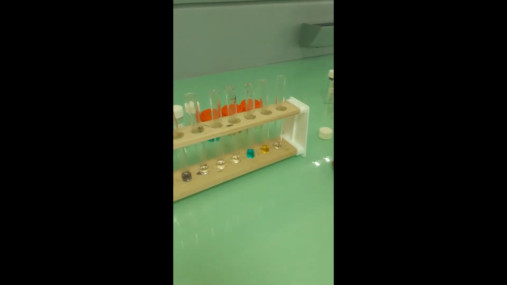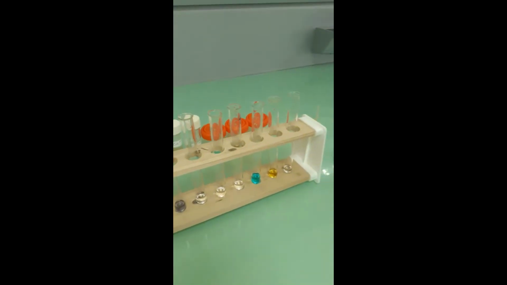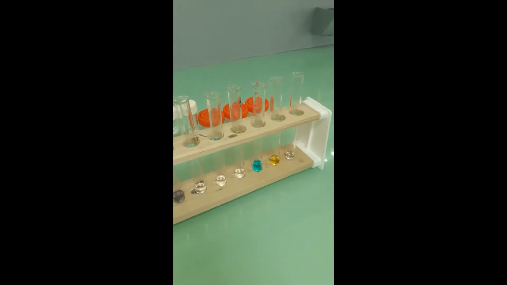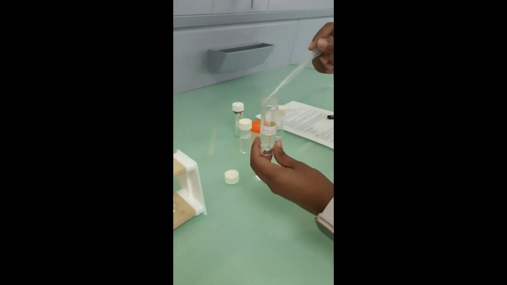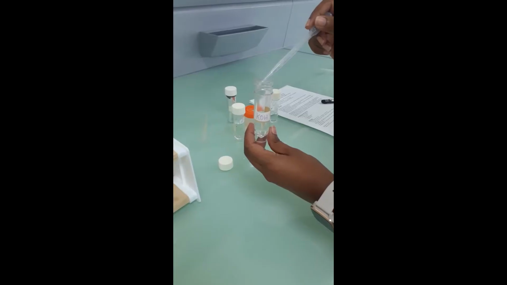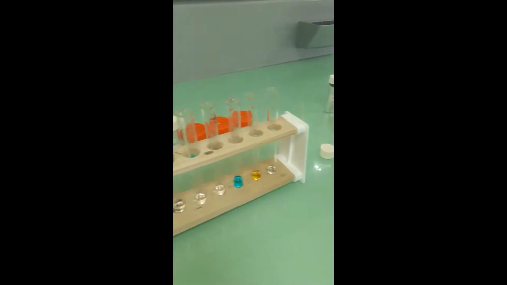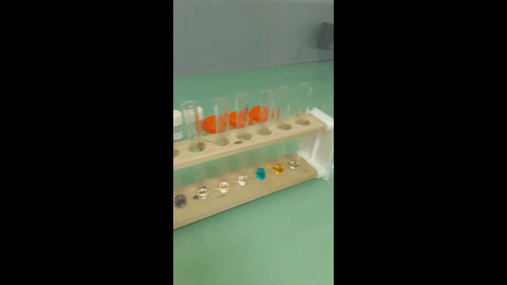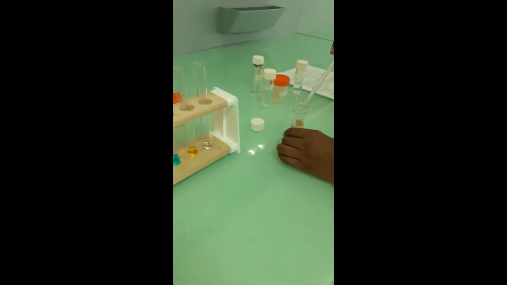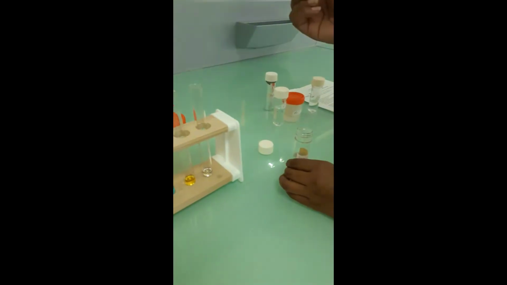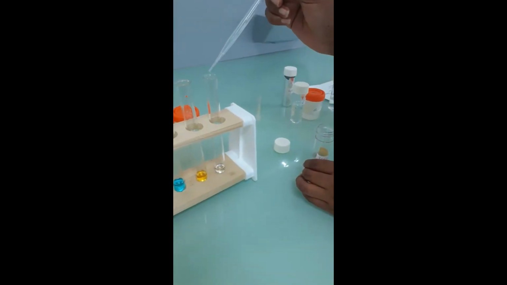So we're now going to start our first test with the metal cations, and in this one we will be adding potassium hydroxide. I know your handout says sodium hydroxide, but we'll be adding hydroxide ions to each one of these metal ion solutions, and then you'll make your observations. So the first metal ion is Fe2+.